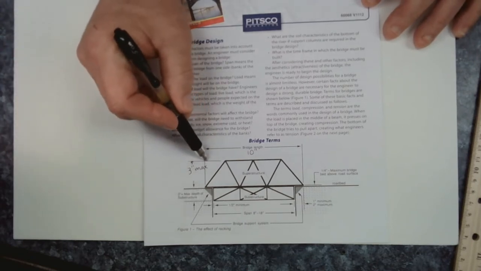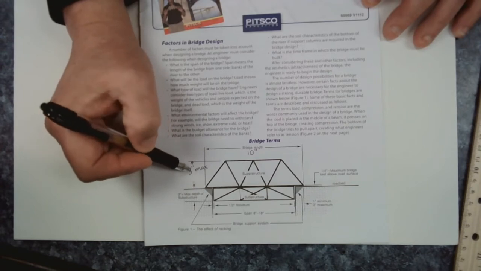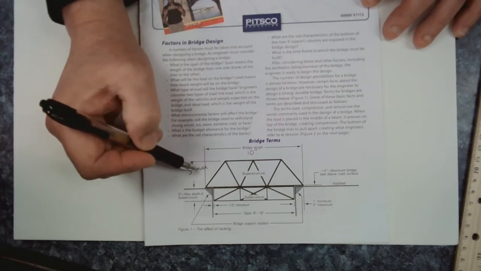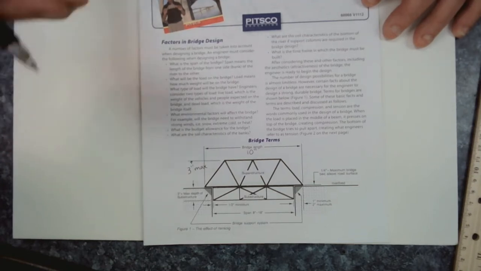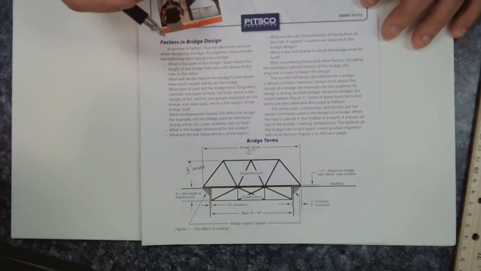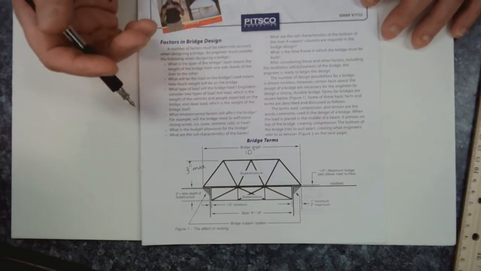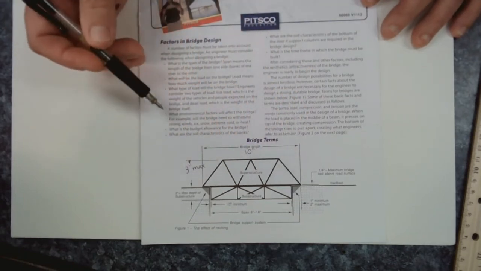So I actually drew this line here and then drew 3 inches, double quote, max, to show that that is the maximum height. What do I mean by maximum? You can make the bridge shorter than 3 inches if you wish. You cannot make it any taller than 3 inches. So your bridge will be 10 inches by 3 inches.